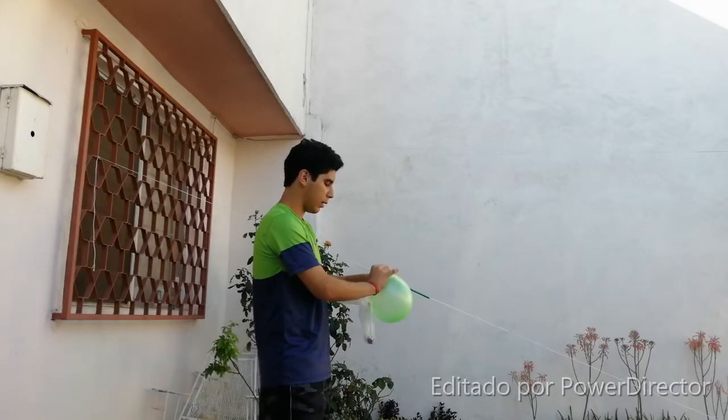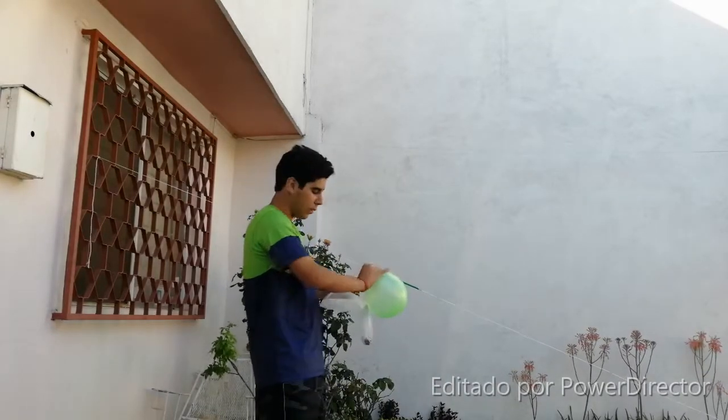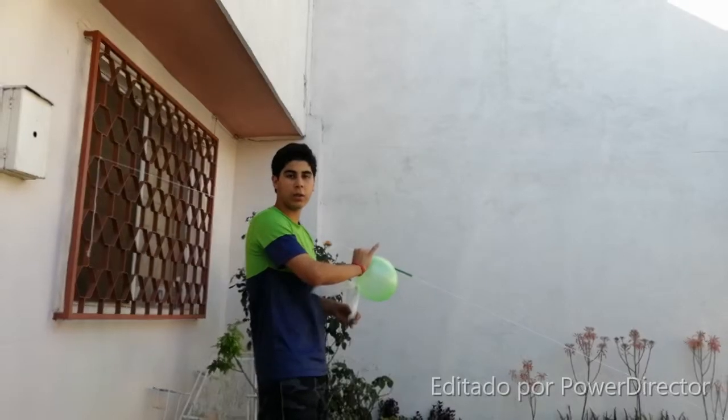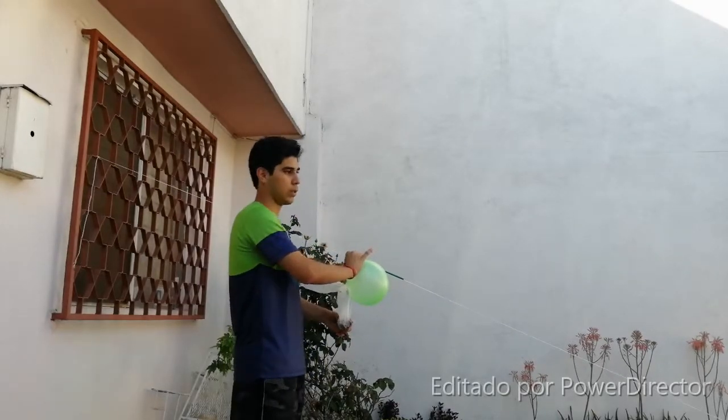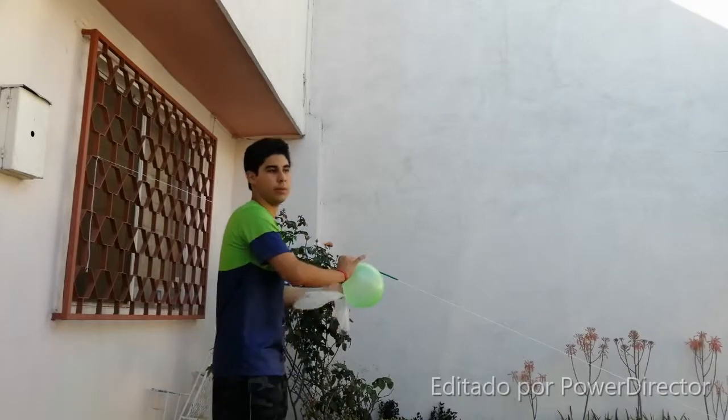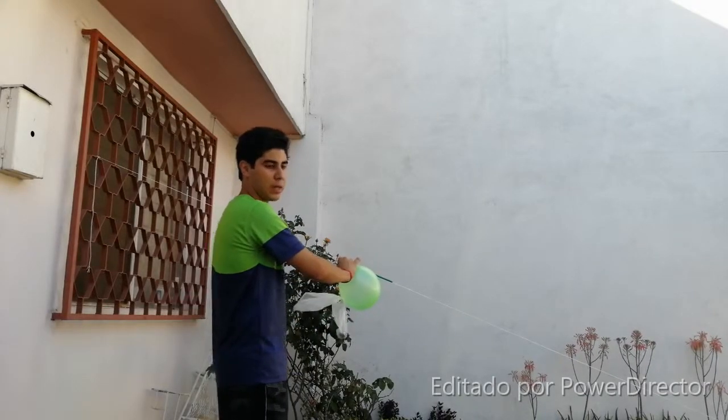Now it is the same balloon and straw, but now with a bag with coins, so this is more mass than the balloon has by itself.